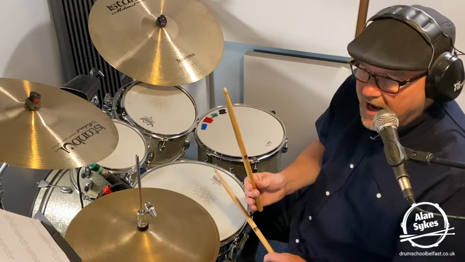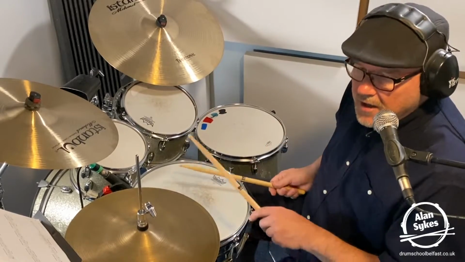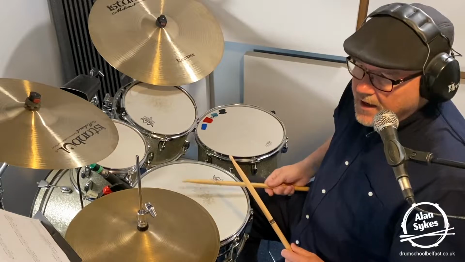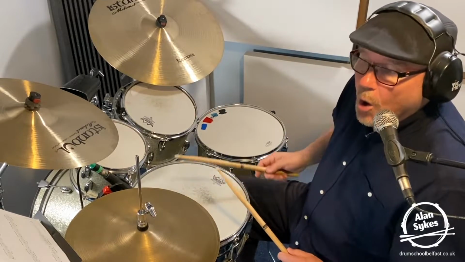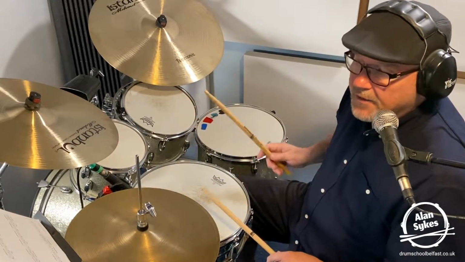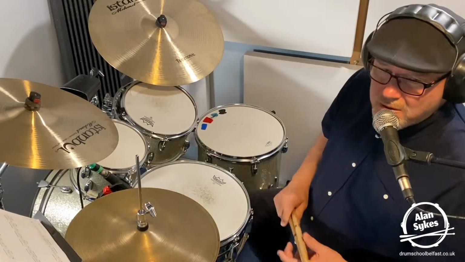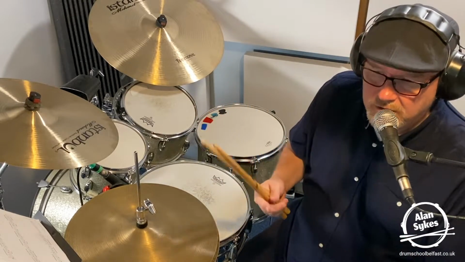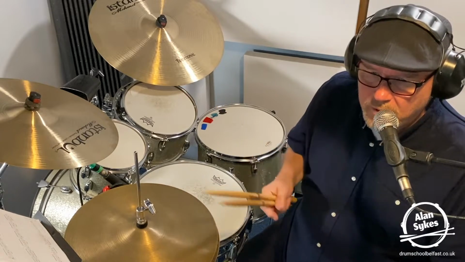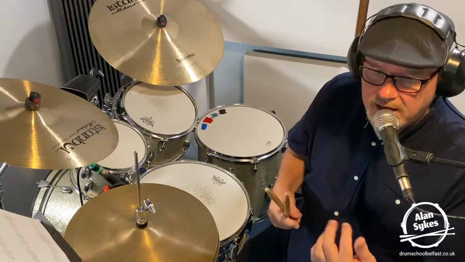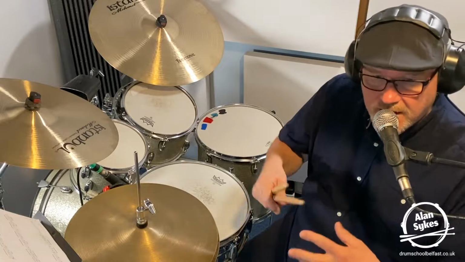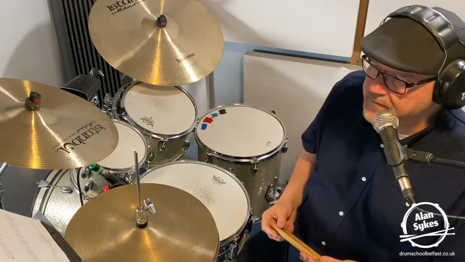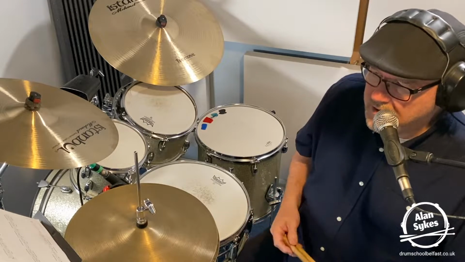Okay, so the first half, 1 and 2 and. You know, split it down the middle. And then 3 and 4 and. 1 and 2 and 3 and 4 and. And always try to play your fills using alternate single sticks to start with. Just get used to waking up your weak hand. If you're right-handed like me, my weak hand is my left hand. If you're left-handed, it'll be the opposite if you're playing a left-handed kit, okay? But that's how we do that.